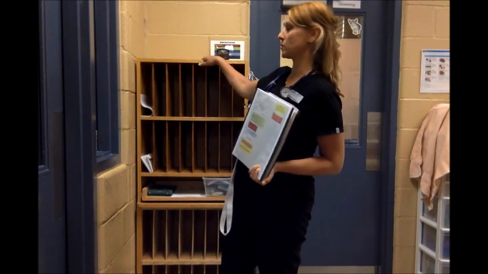Stickers that you may need for your file live in this binder on top of this bookshelf. Stickers that are in here are things like this animal is not available for adoption, your TPR stickers, surgical and pre-op alerts, and some behavior alerts as well.